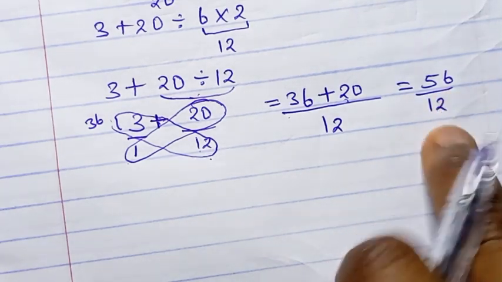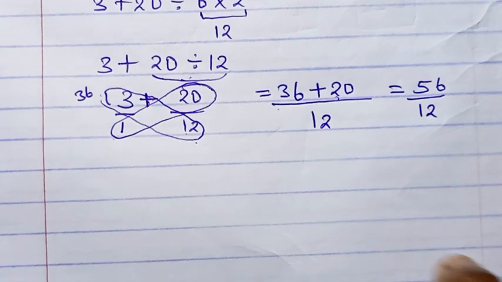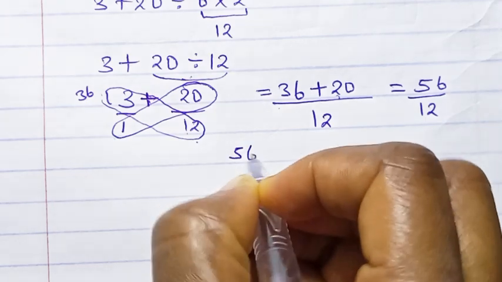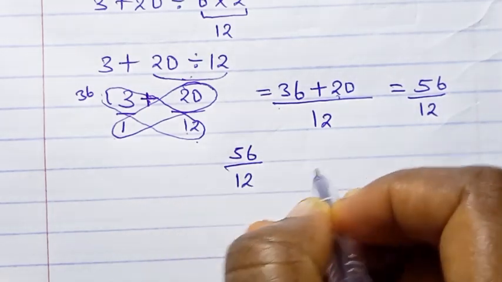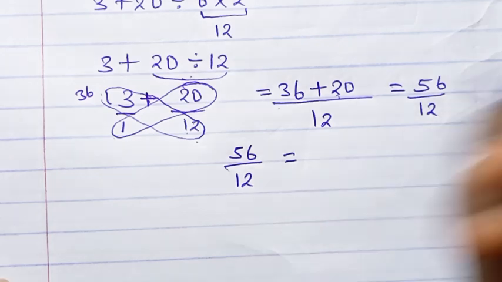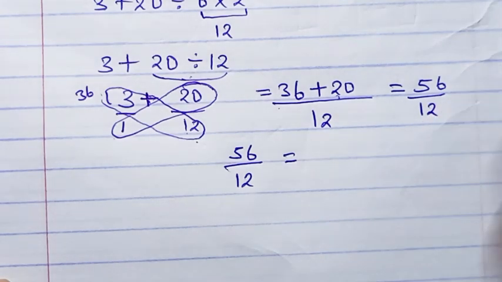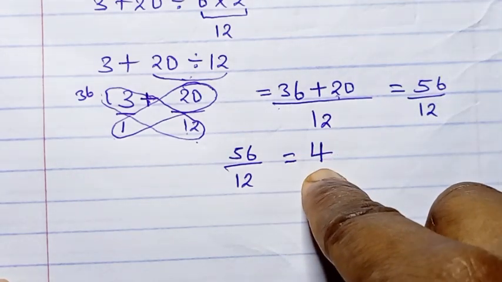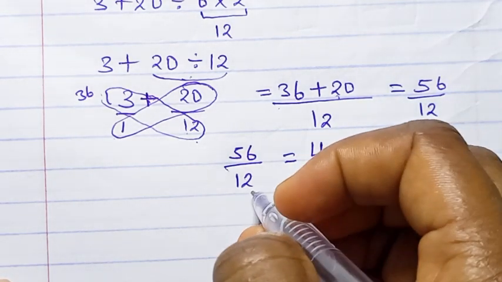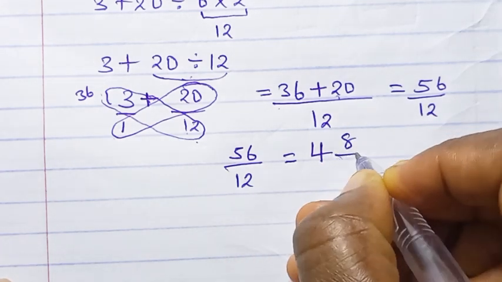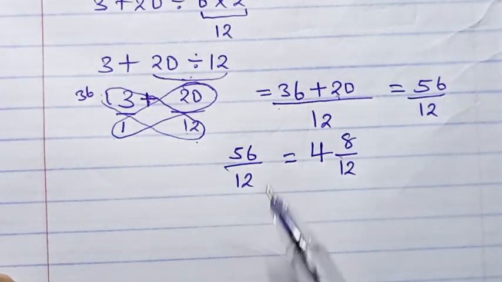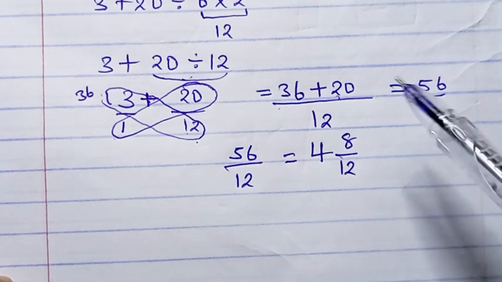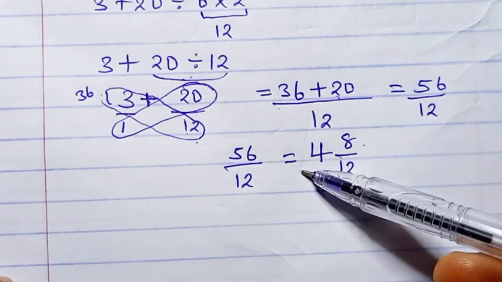So to change this 56 over 12 to a mixed fraction, this is what you are going to do. You write it down again. You write 56 over 12. Now, 12 will go into 56 how many times? 12 will go into 56 4 times. Okay, because 4 times 12 is 48. All right, then you are going to have 8 remaining over 12. So you see, you have your answer as an improper fraction as 56 over 12. You also have your answer as a mixed number as 4 whole number 8 over 12.